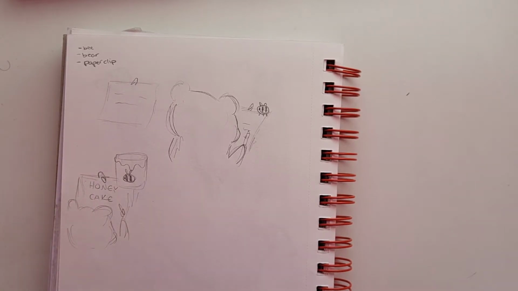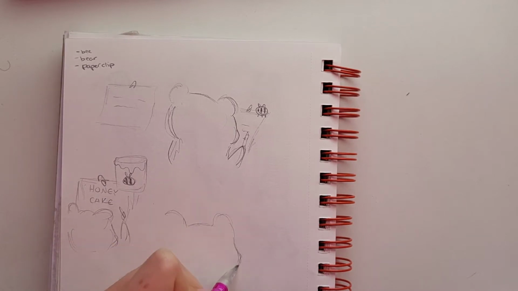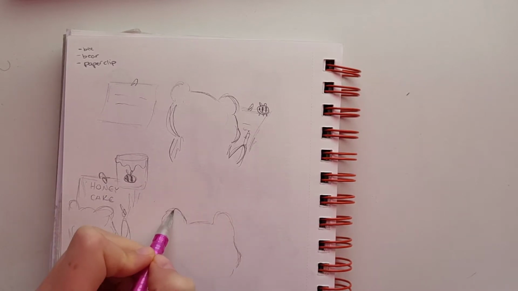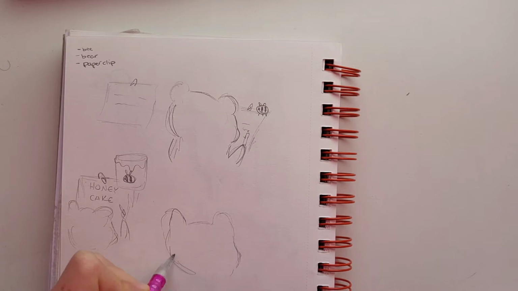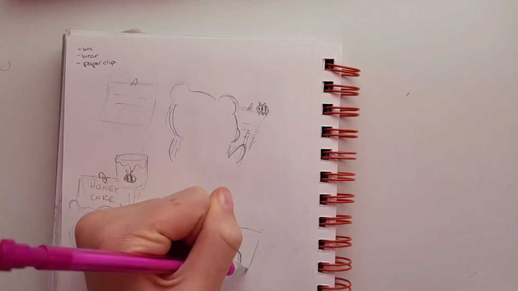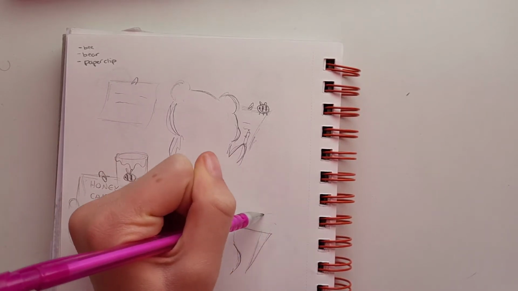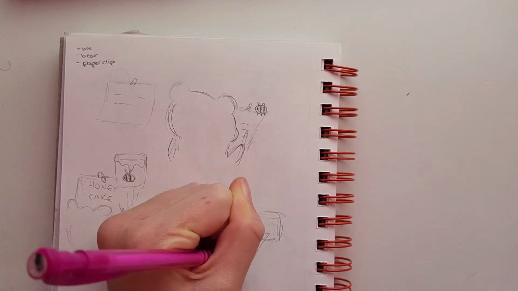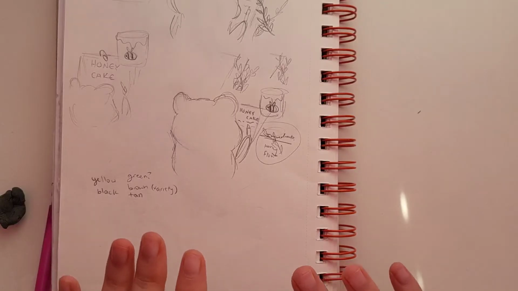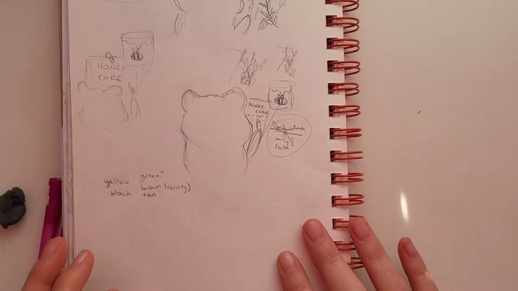Okay, I'm starting to like this. I kind of want to just redraw this and get the angle right and perspective. We got the paper. We've got the jar with the little pen. So I want to pick out some colors now. I think I'm going to go with some markers.